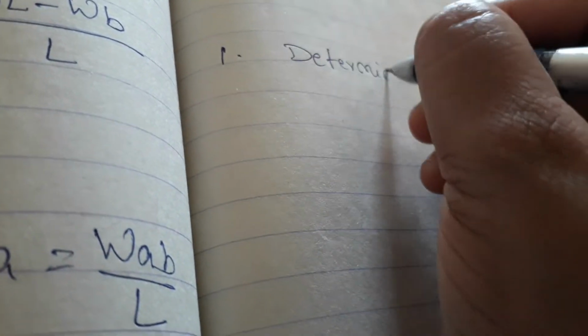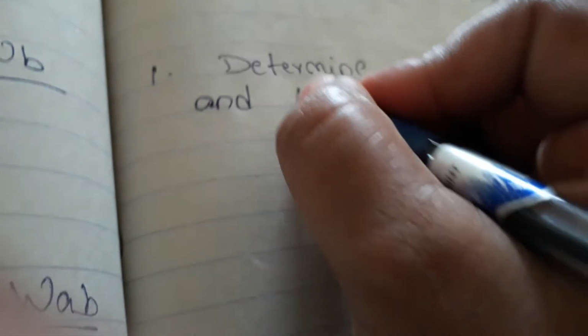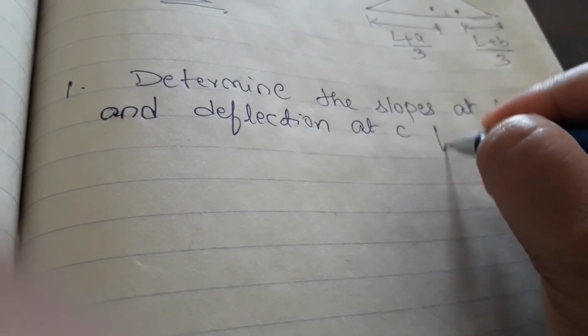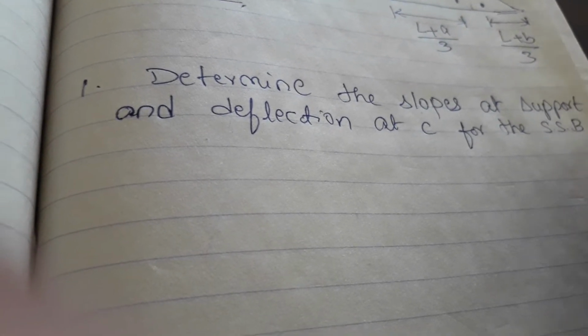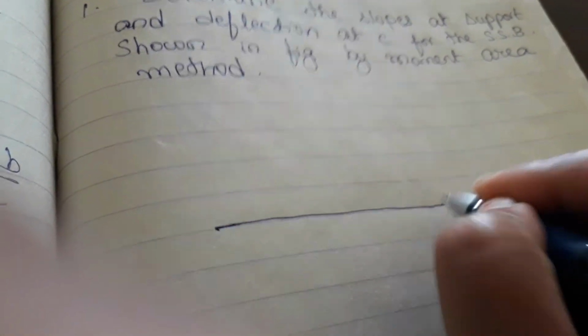Determine the slope at support and deflection at C for the simply supported beam shown in figure by the moment area method. So you have a problem here.